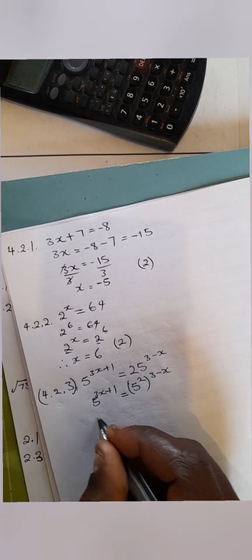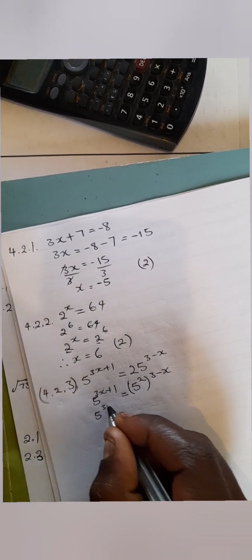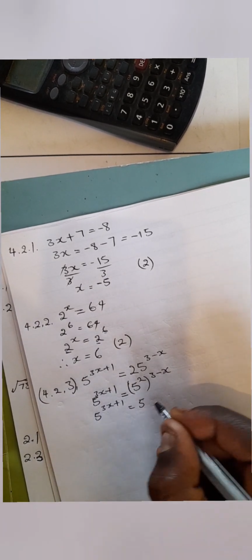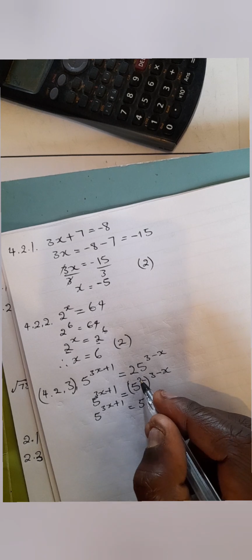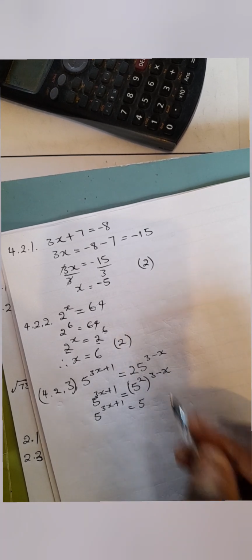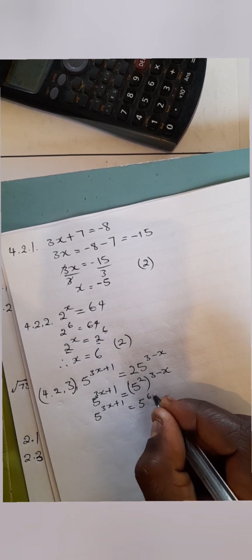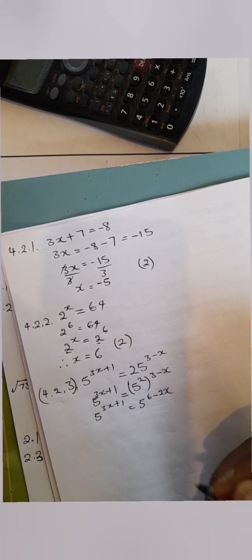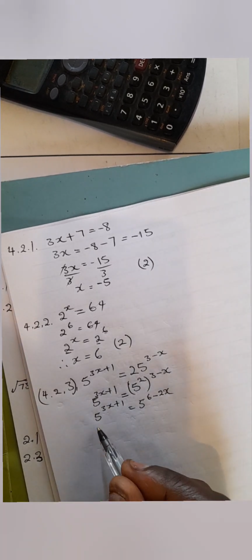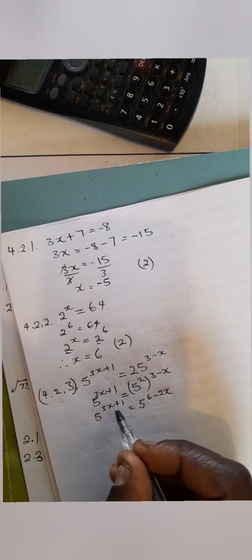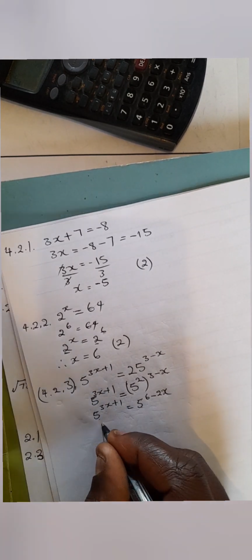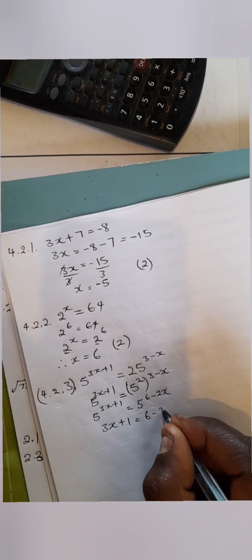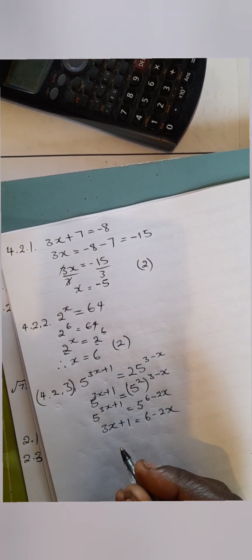Alright. So this is 5 to exponent 3x plus 1 equaling 5 to exponent, remember laws of exponents, 2 times 3, 2 times negative x. So 2 times 3 is 6. 2 times negative x is negative 2x. Now my bases are the same, so I can equate the exponents. 3x plus 1 equals 6 minus 2x.